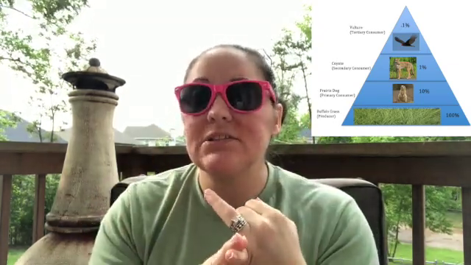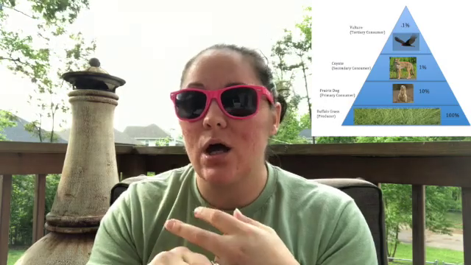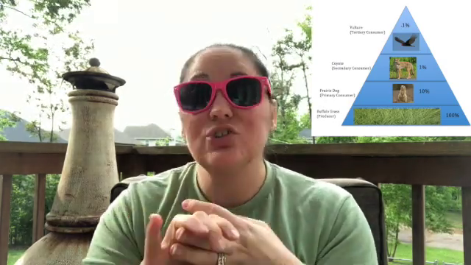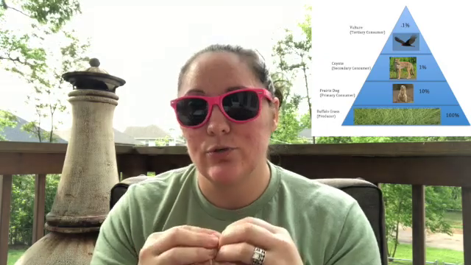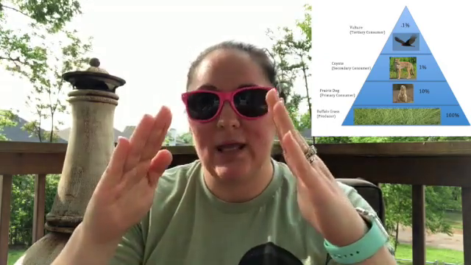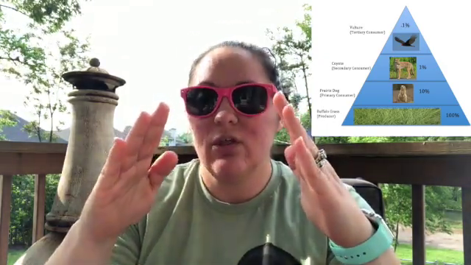That could be birds, that could be little groundhogs, it could be little chipmunks, squirrels, things like that. Things that are going to eat those producers. Then you go up the pyramid again, we have our secondary consumers. That's going to get even smaller in number. And then our tertiary is going to be the smallest number of organisms that we see around. Remember, those are our third things to eat.